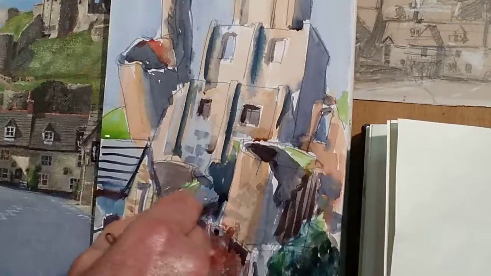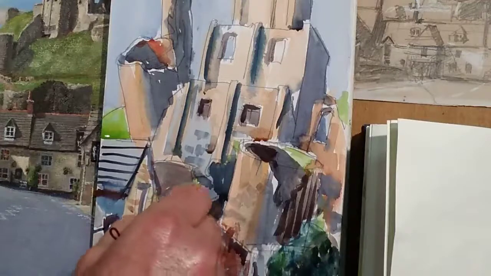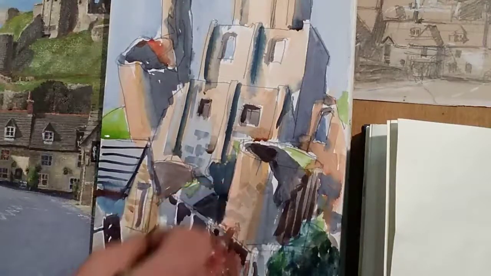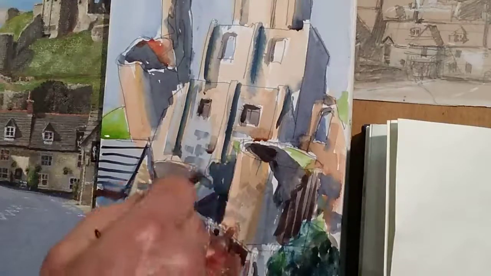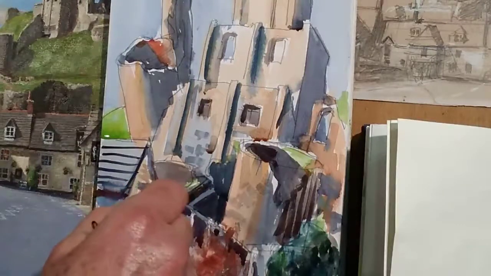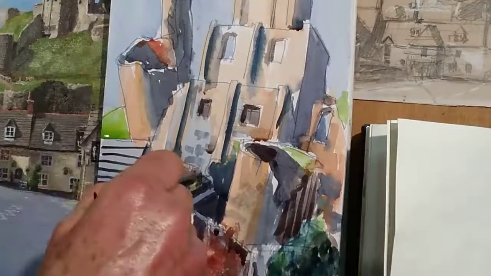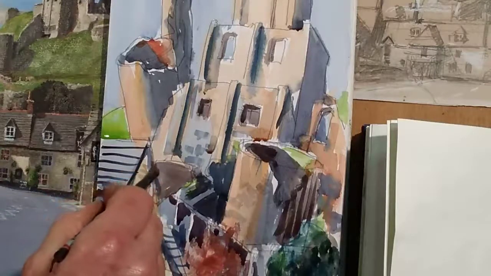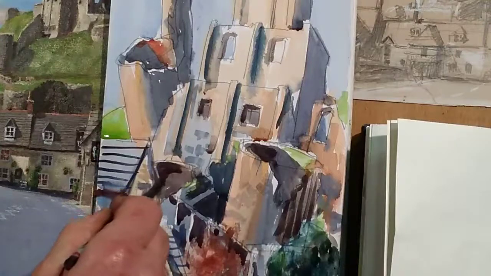It's just now about patterns, do you keep going or do you stop? I think the answer is probably the latter. So just make this shadow a bit darker in here.